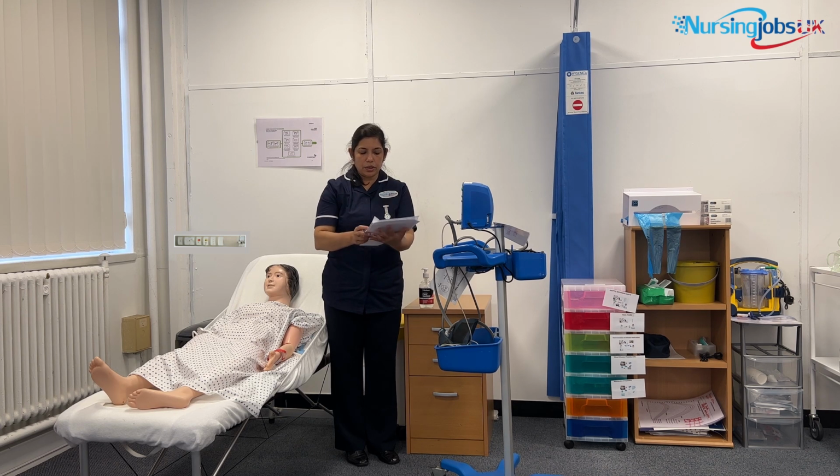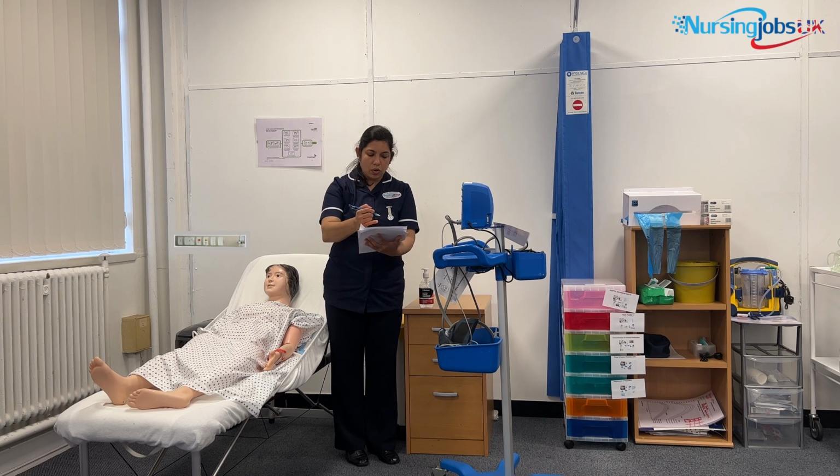And now you need to calculate the NEWS score. So if the respiration is high, score accordingly. For respiration, SpO2, and blood pressure, you only need to check the systolic pressure for the scoring system. You don't need to worry about the diastolic. You just need to check the systolic pressure and calculate the score accordingly. Altogether you add up and complete the NEWS score there.